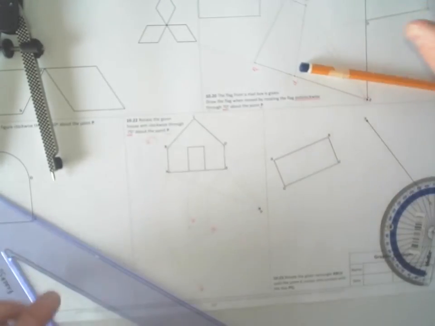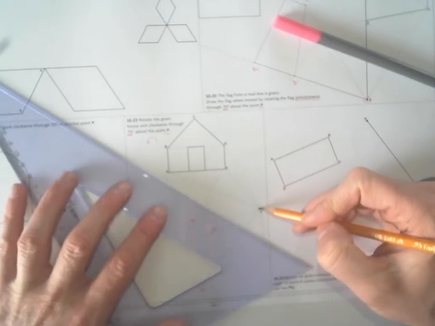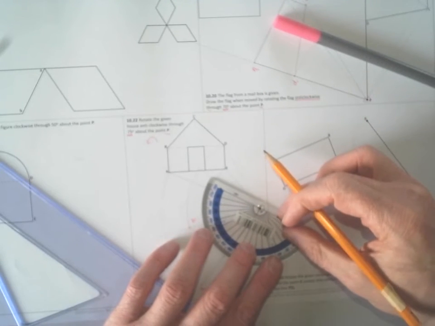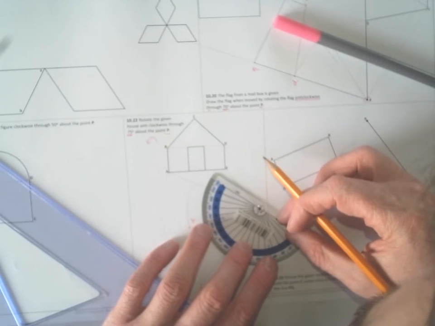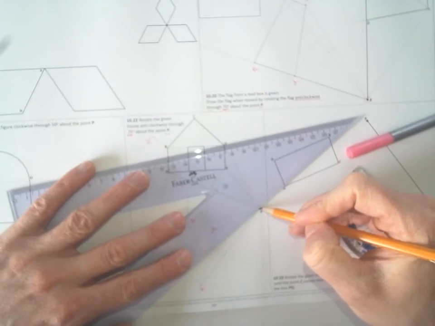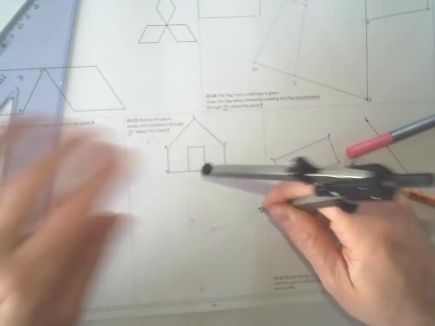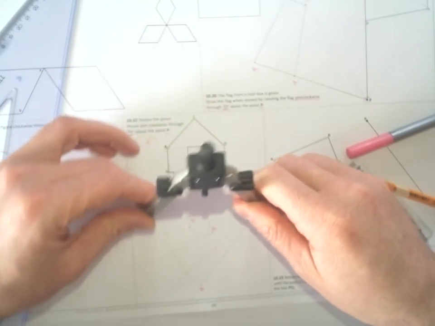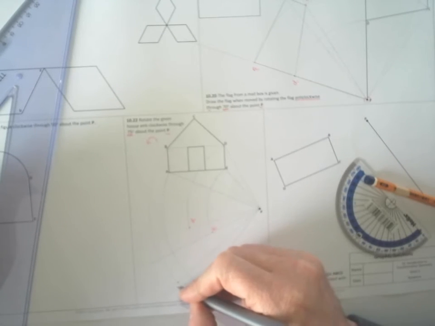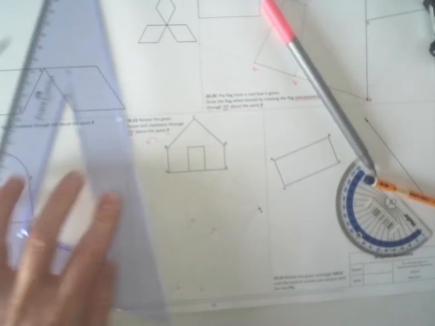Next we have B. That's your baseline. 75 degrees. Rotate it around. There. That is B1. We have one more point to go.